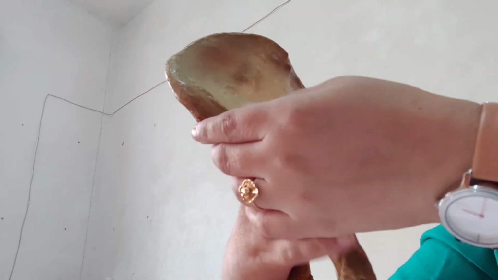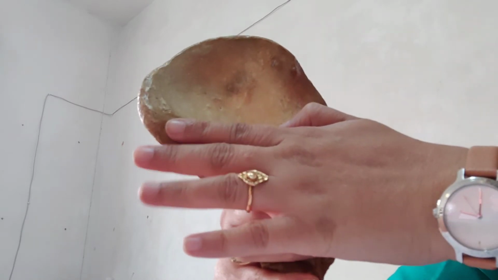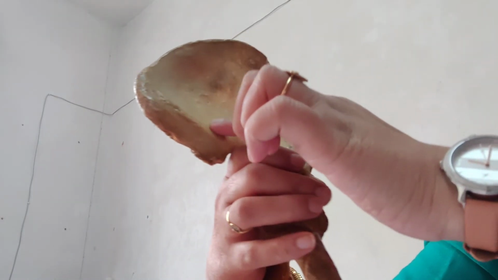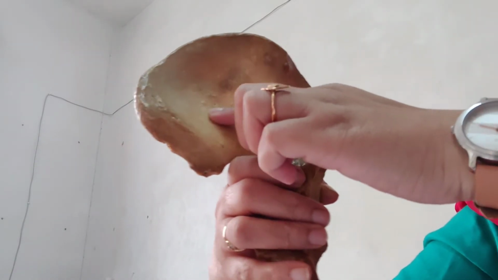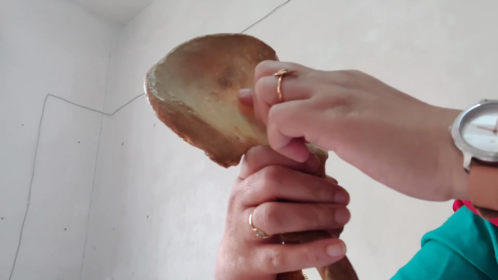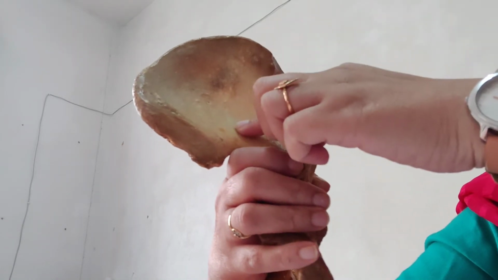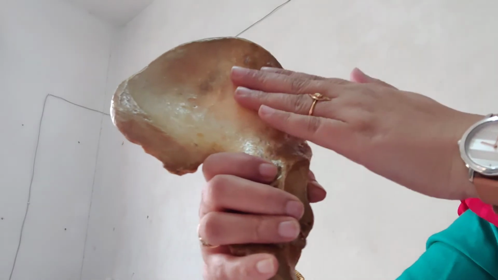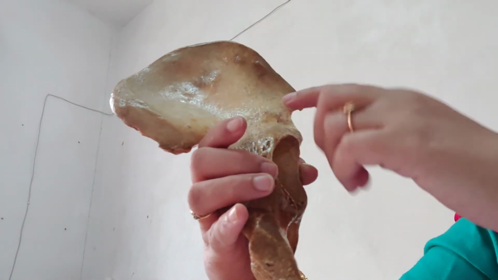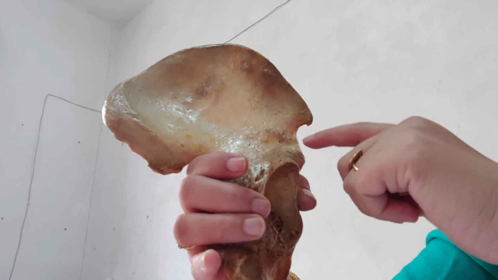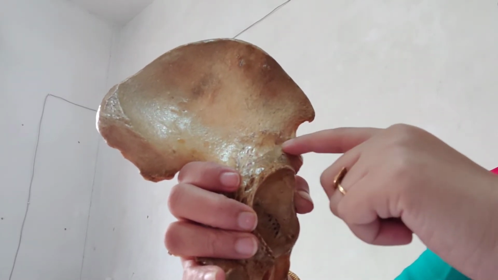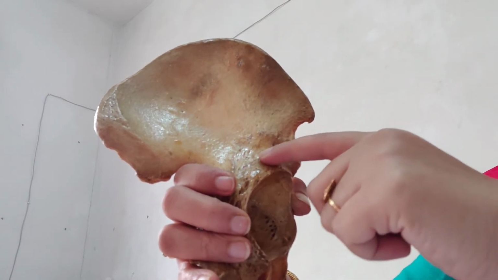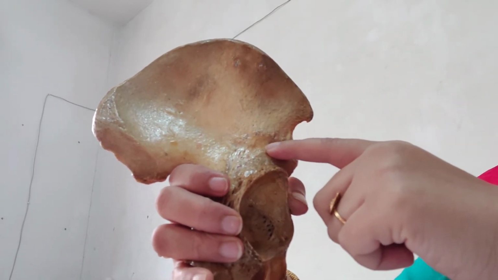The area behind the posterior gluteal line gives attachment to gluteus maximus muscle. The area between the posterior and anterior gluteal line gives attachment to gluteus medius muscle. The area between the anterior gluteal line and inferior gluteal line gives attachment to gluteus minimus muscle, and the area below the inferior gluteal line gives attachment to the reflected head of the rectus femoris muscle. There is a groove present over here, where the reflected head of the rectus femoris muscle attaches.